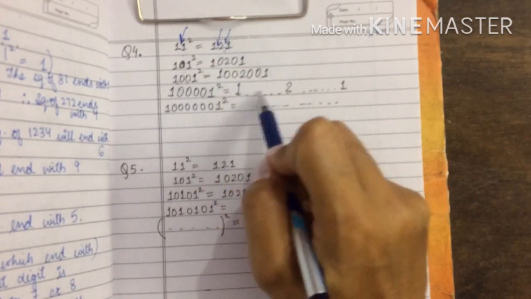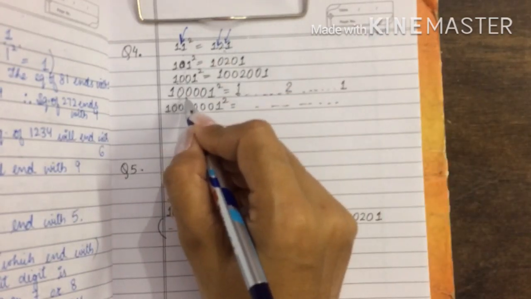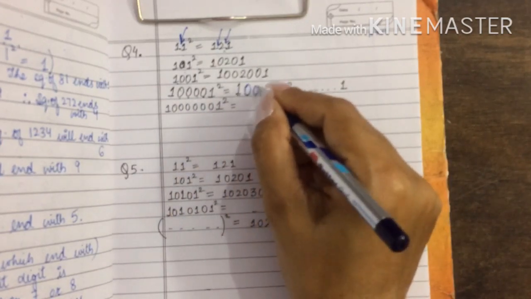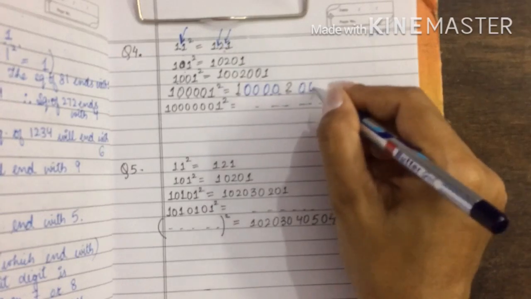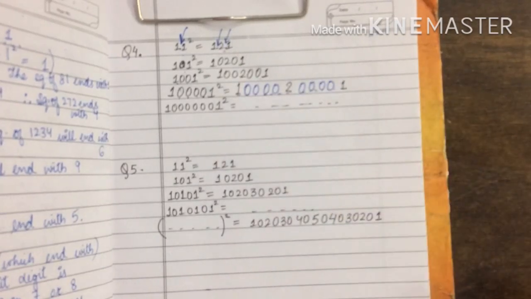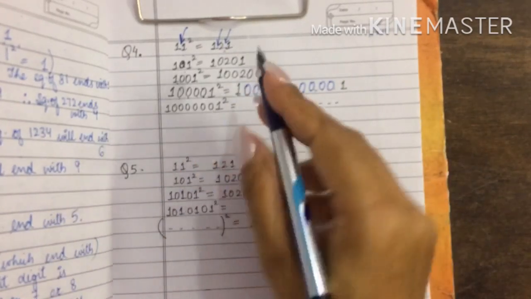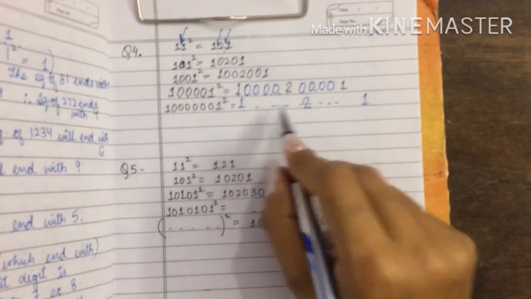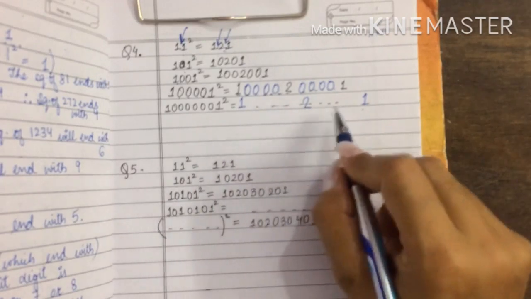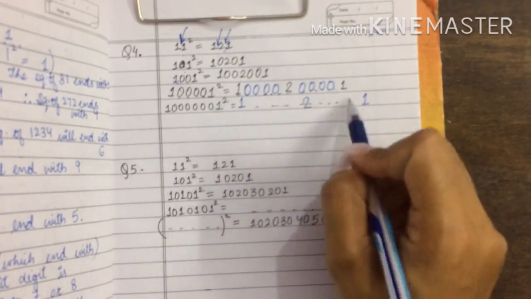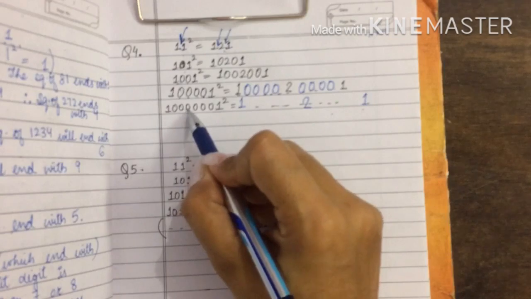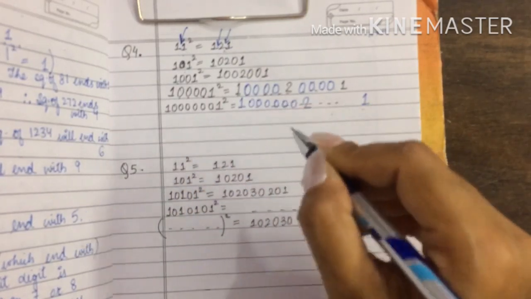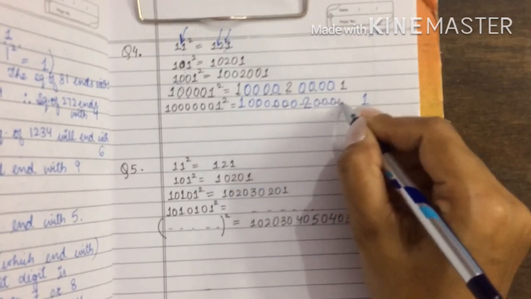So same way, let's write the answer here. We have 1 2 3 4 zeros. So what will happen? 1 2 3 4, 1 2 3 4 zeros here. So keeping this in mind, let's answer this. We will have 1, we will have 2, we will have 1. 121 will be there, but in between there will be zeros, and the number of zeros will be from here: 1 2 3 4 5 6, and 6 zeros here.